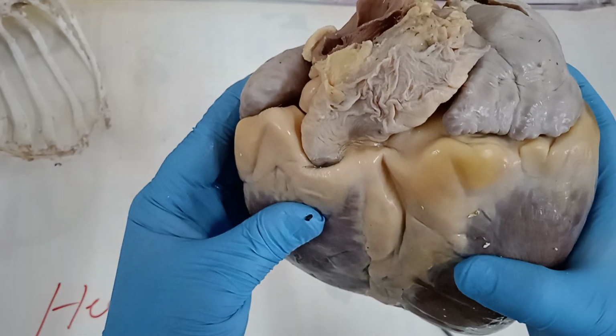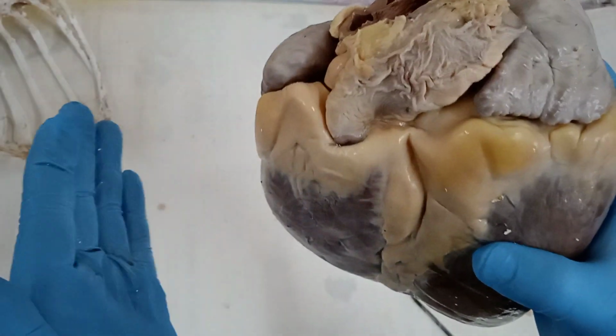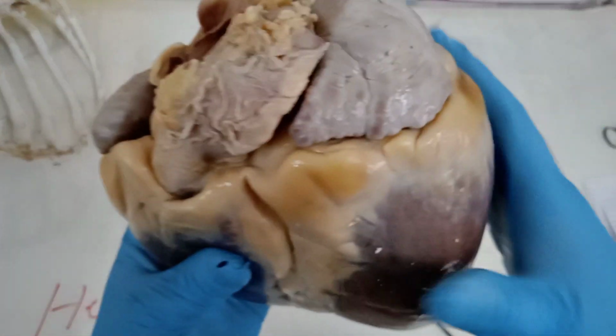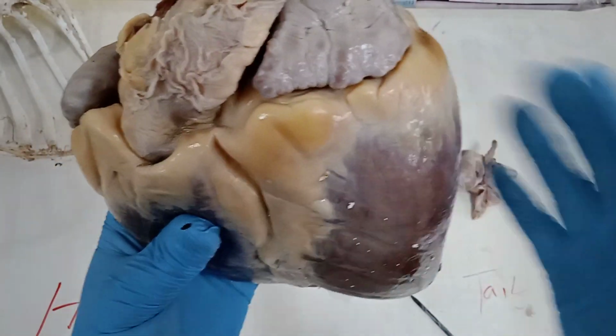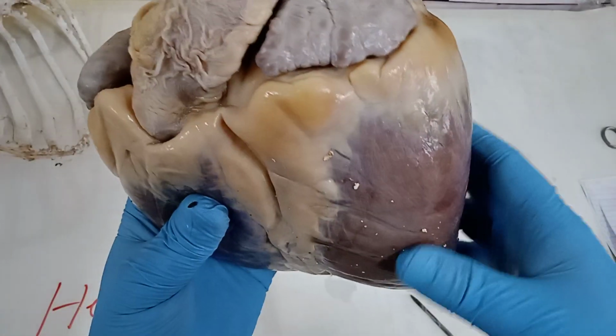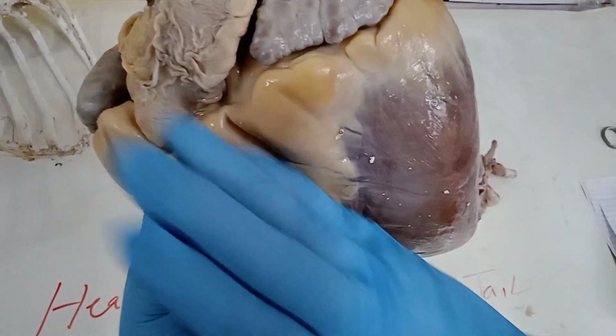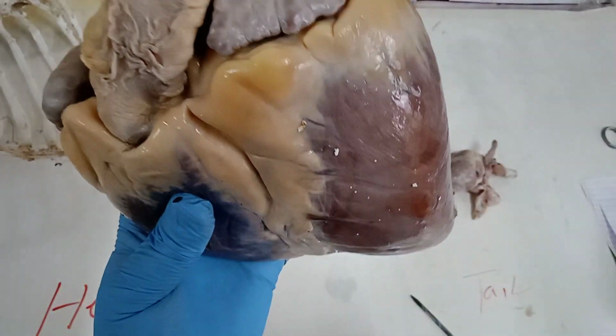So on the right side, the heart is more cranial and to the right, while the left side becomes caudal and towards the left, because of the oblique direction of the long axis of the heart.